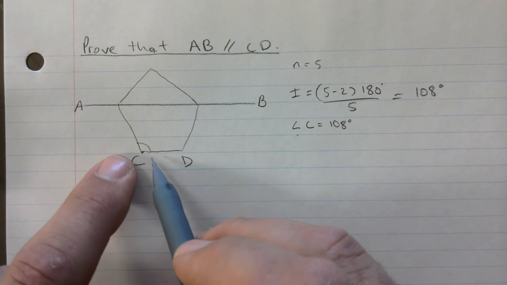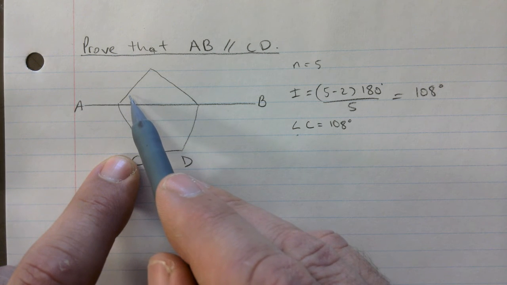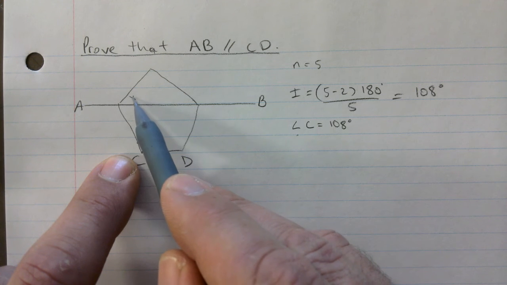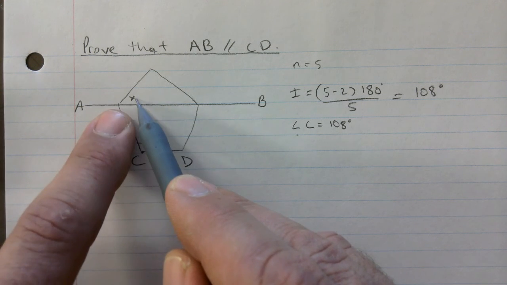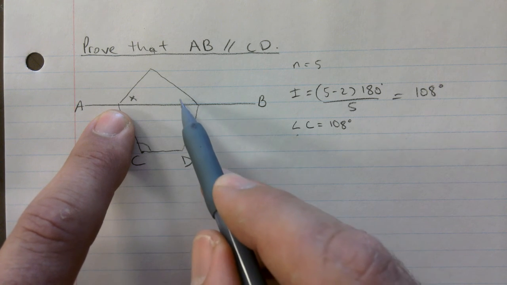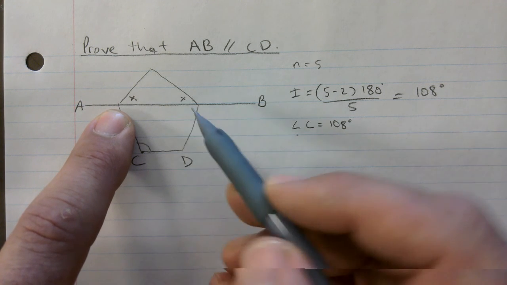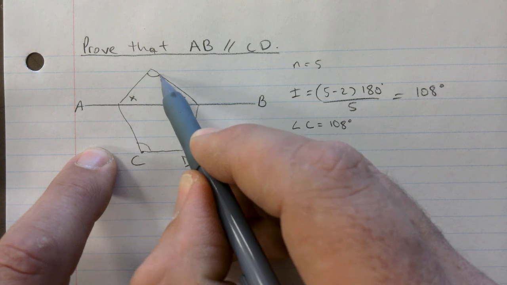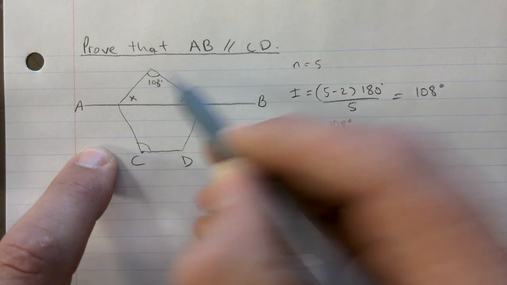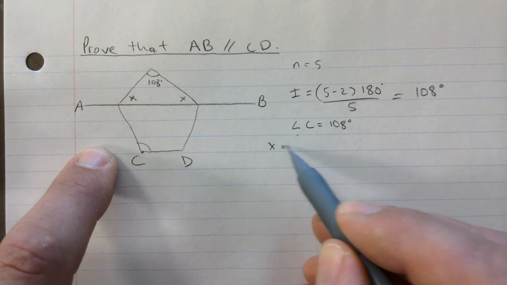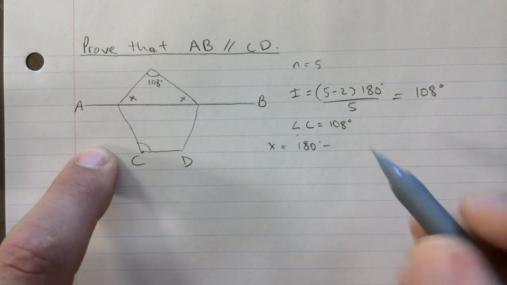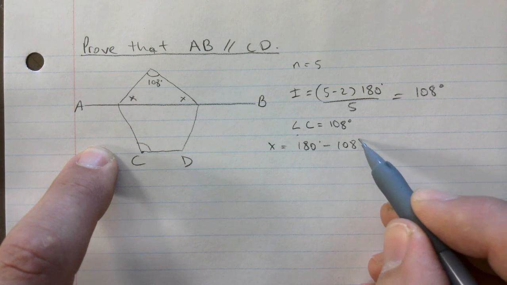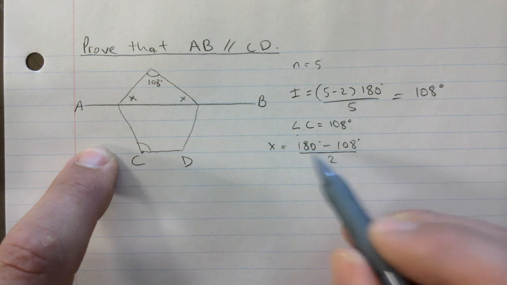We could find, I will call this X here. I'm going to find angle X. If this is X, then what is this over here? Also X, right? What's this up here? 108, right? So X is going to be 180 minus 108 divided by 2.